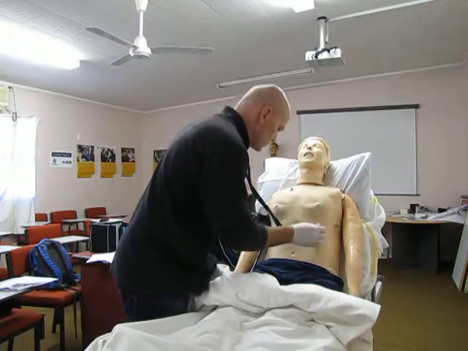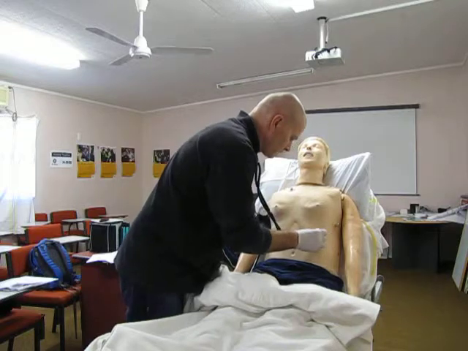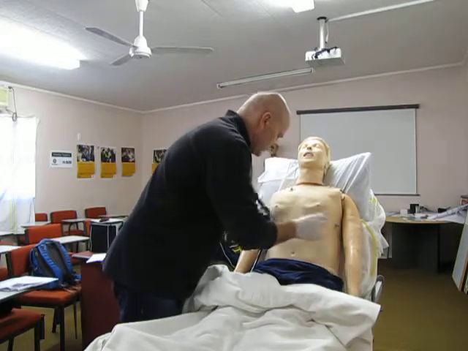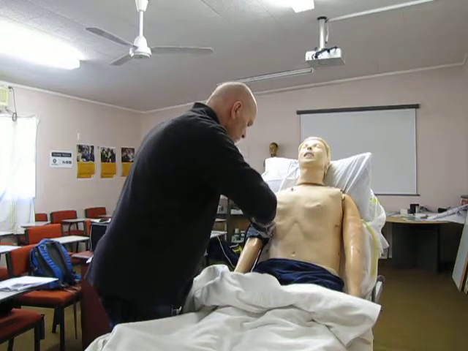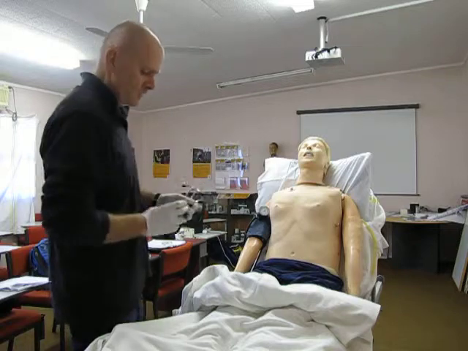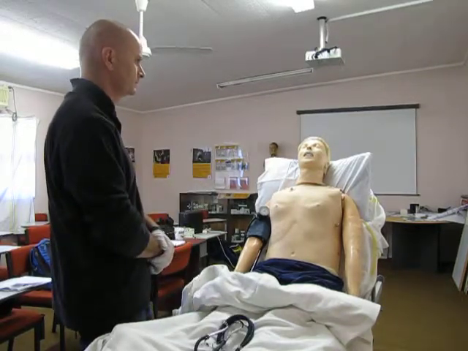At this point we would also try and auscultate the lower lungs from side to side, listening for any abnormal lung sounds which could indicate fluid, cardiogenic pulmonary edema or congestive heart failure.